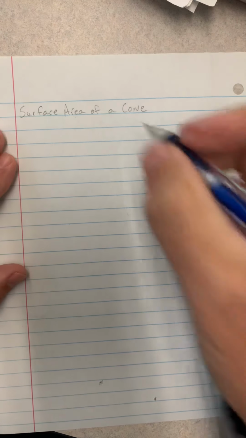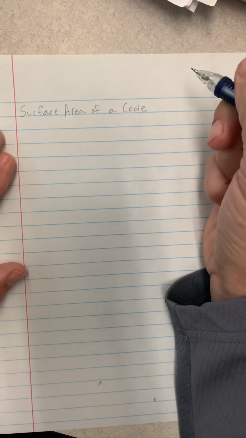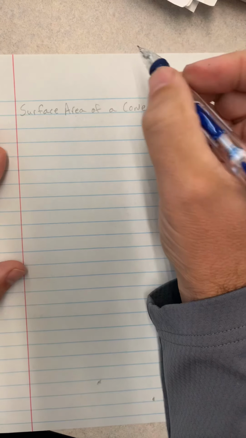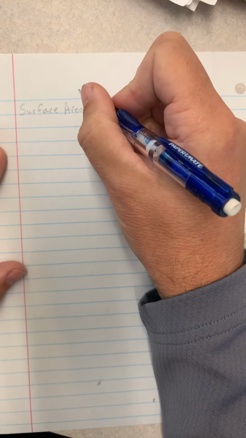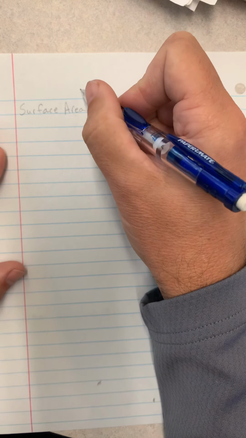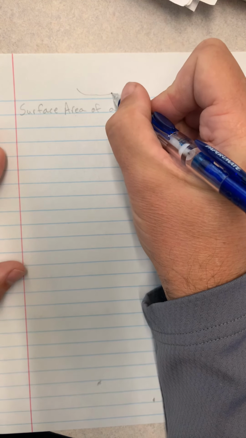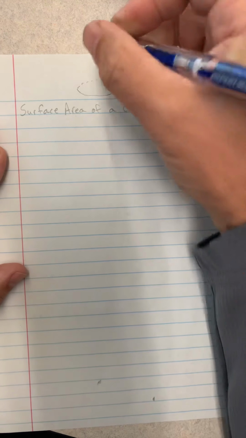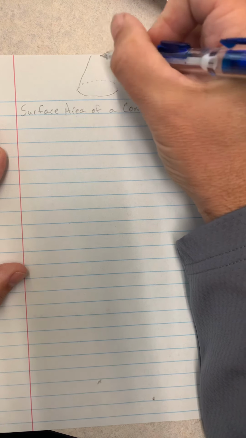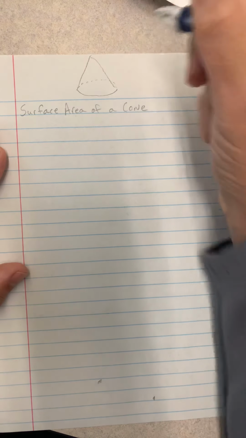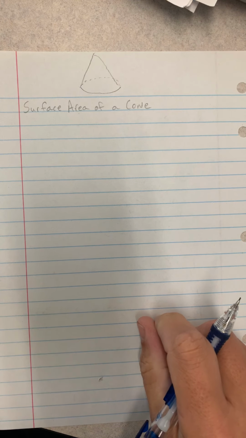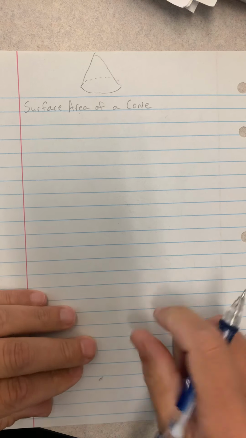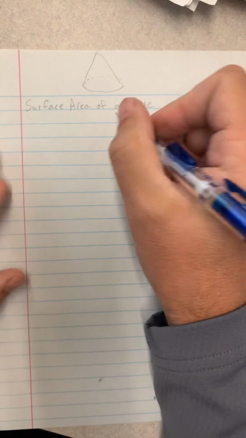Off the top of my head, I don't necessarily know the surface area of a cone, but I will tell you the formulas that are there. A cone, just like a cone that you would see in the road, an upside down ice cream cone. Now that's not the most pretty picture of a cone, but it'll work. What we're going to be dealing with is the formula that will tell me the surface area of a cone.